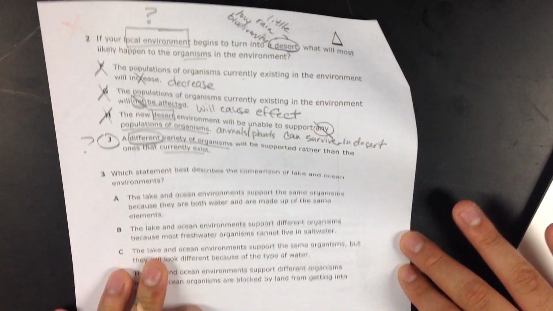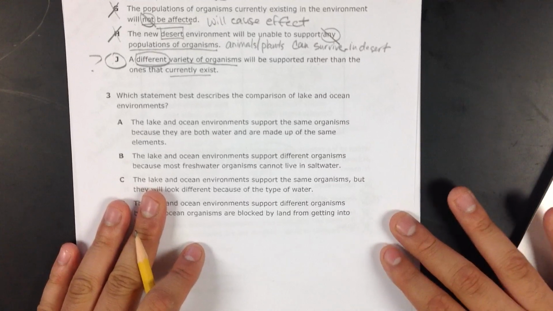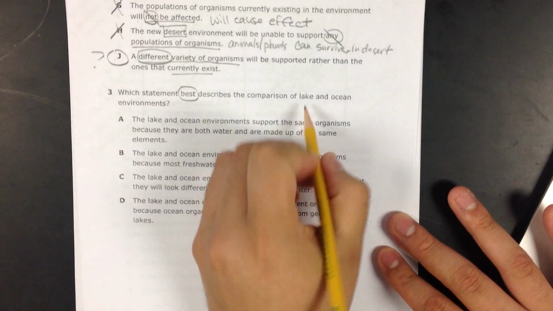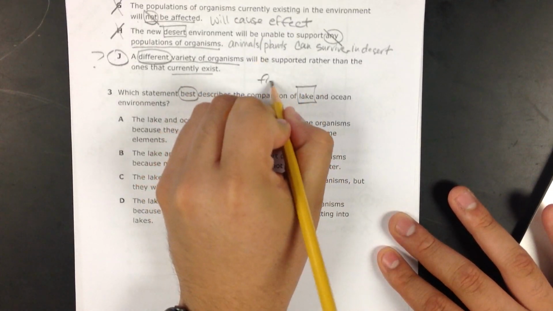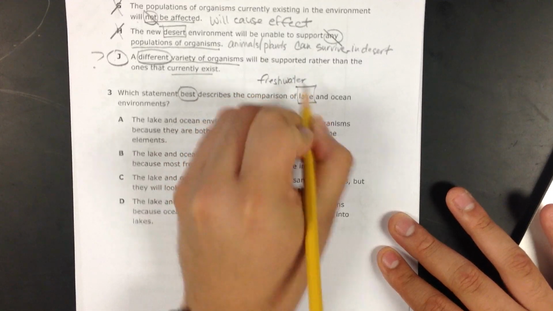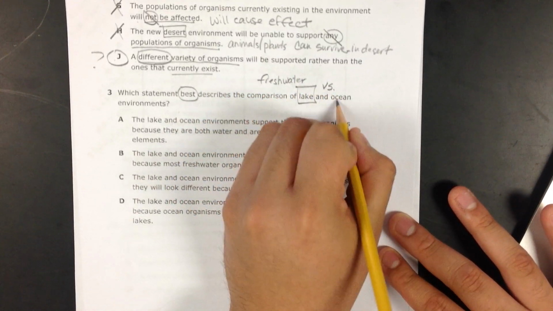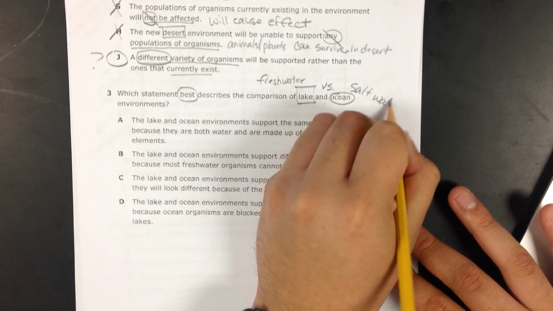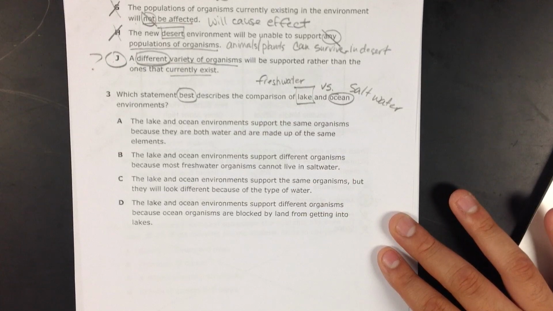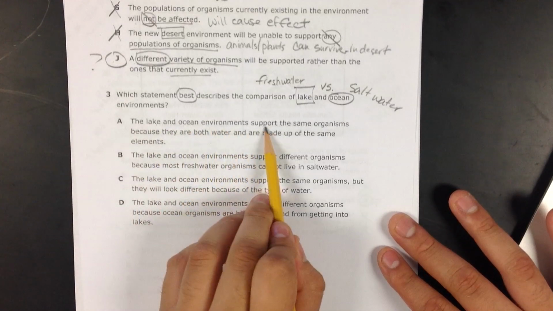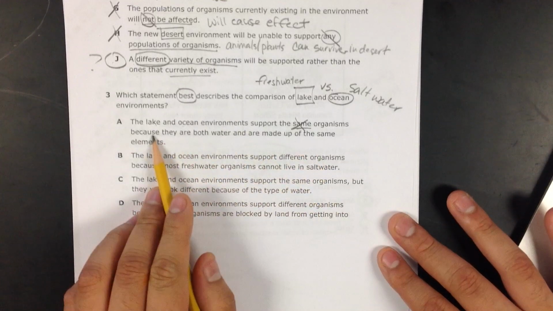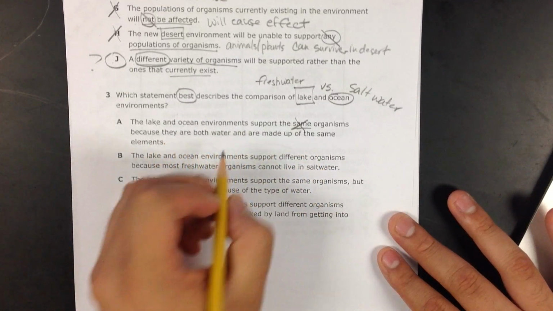Number three. Which statement best, keyword best, describes the comparison between the lake, that's freshwater systems, and, I'm going to put the word versus, saltwater, or ocean. So we're talking about freshwater versus saltwater ecosystems. Letter A. The lake and ocean environment support the same organisms, just cross out the word same, because they are both water, yeah, but they're different.